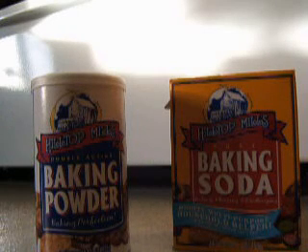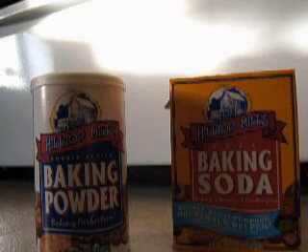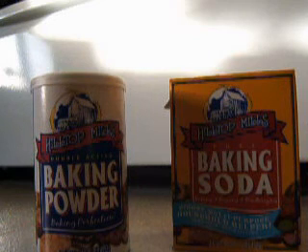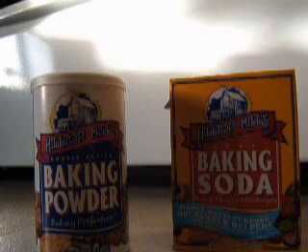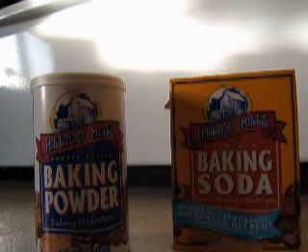While the cookies are baking, we are going to talk about the differences between baking soda and baking powder, and why some cookies and recipes require baking powder and some require baking soda. Baking soda is sodium bicarbonate, and when it is mixed with an acid, it releases carbon dioxide.